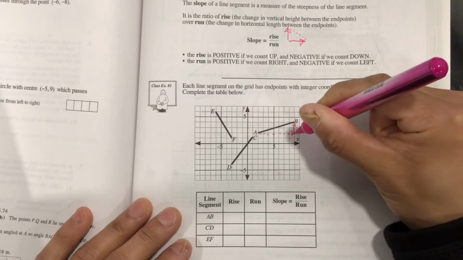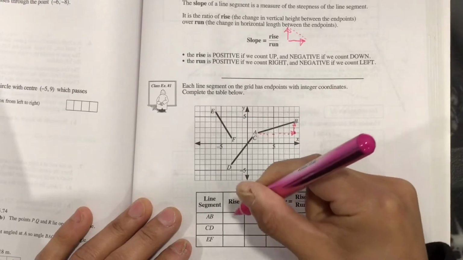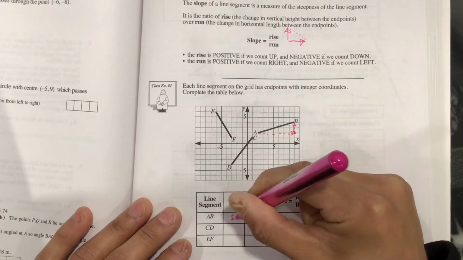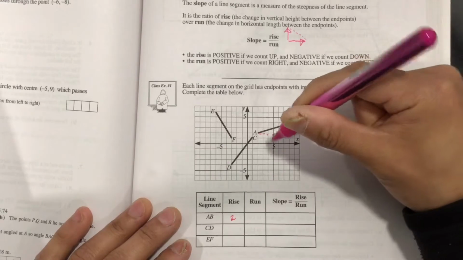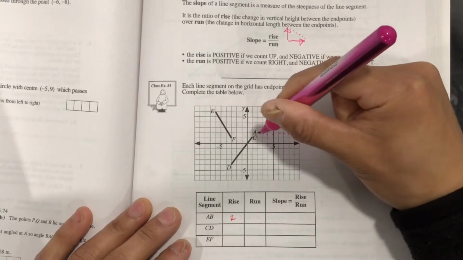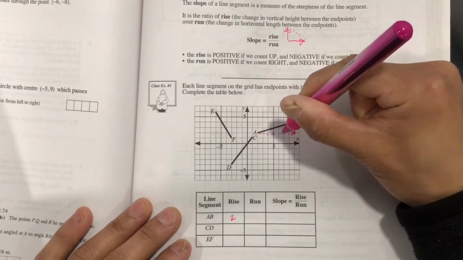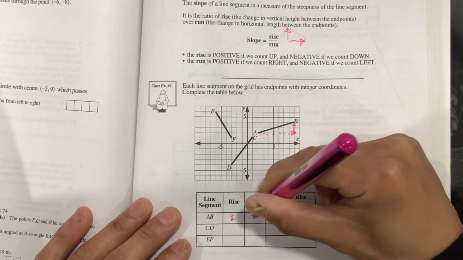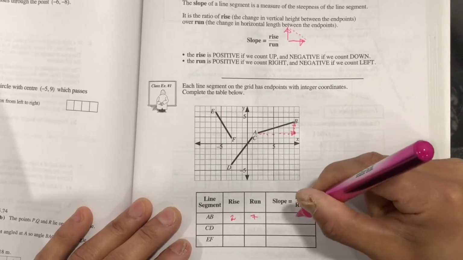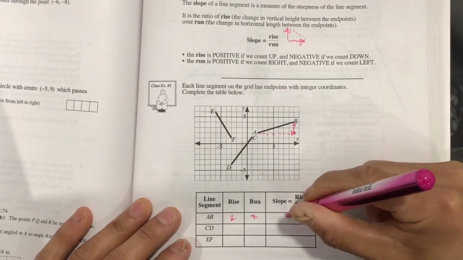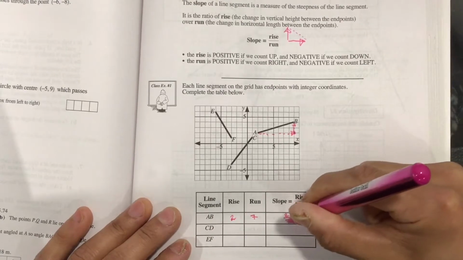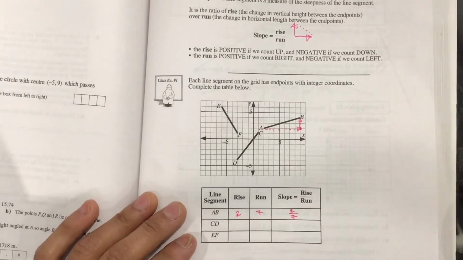The rise starts here and goes up 2 units. So we would say that it has a rise of 2. And the run is 1, 2, 3, 4, 5, 6, 7. And so my slope here would be the rise, which is 2, divided by 7, or 2/7.